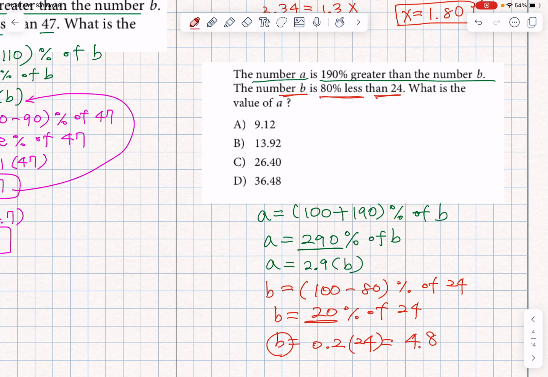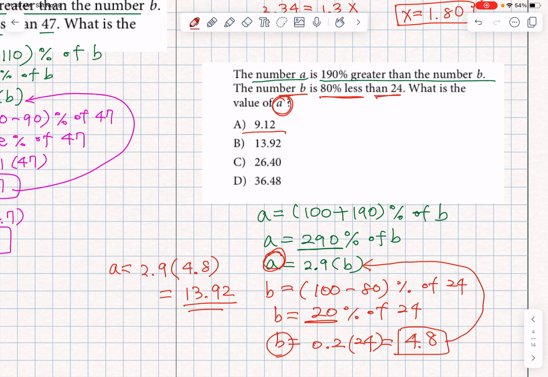So for the B value, I got 4.8, but we need to find the value of A. To find A, you have to replace B, which is A equals 2.9 times 4.8. Then you get the result of 13.92. That will be the solution.